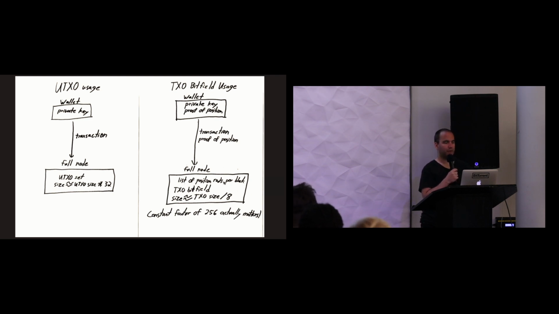So for every single block, it remembers a root of a commitment that can be canonically calculated for that block of positions of all the inputs in it, which allows it to verify the proof of position. And it also has a TXO bit field. So the full node is going to take the proof of position and verify the alleged position using the data it remembers for validating that. And then it looks it up in the TXO bit field.